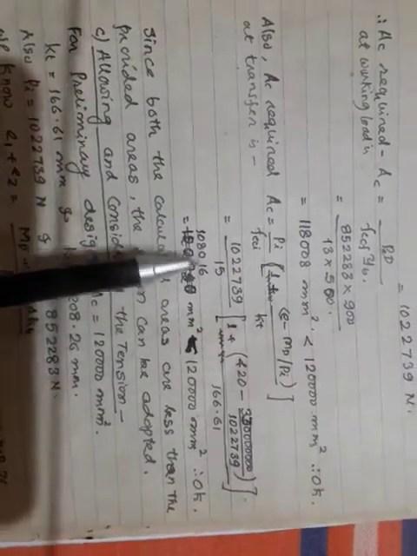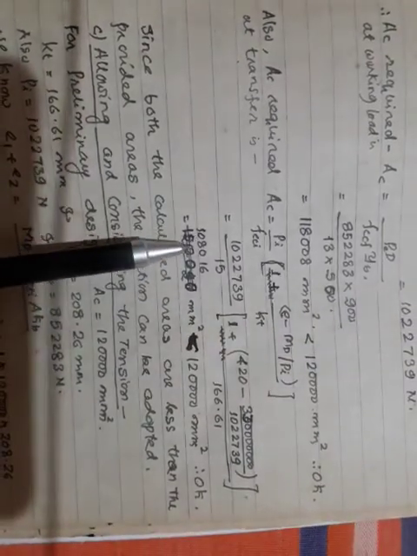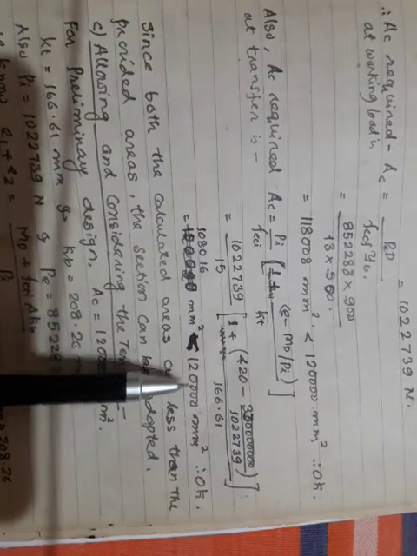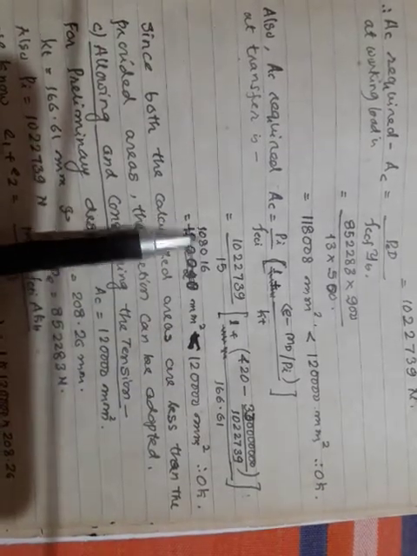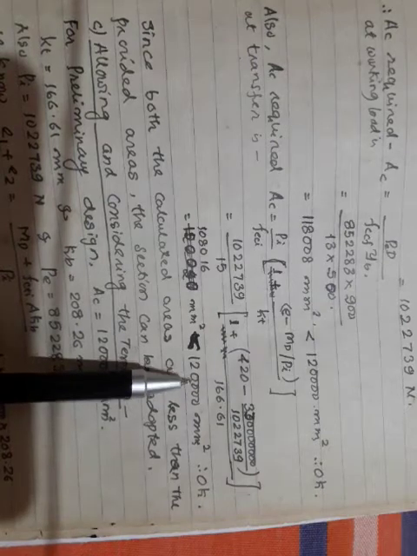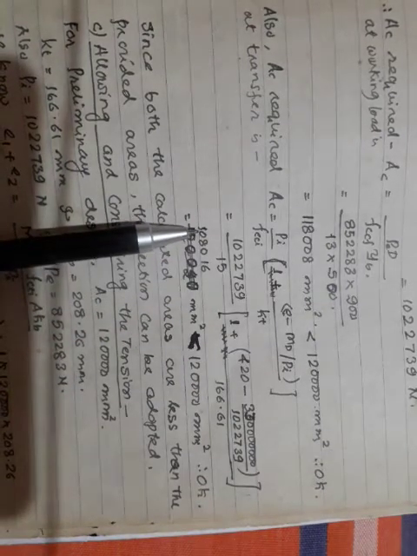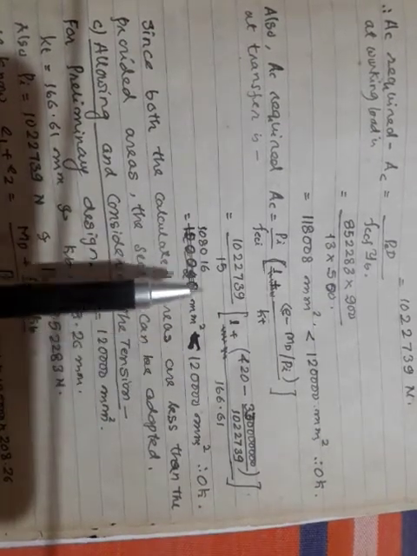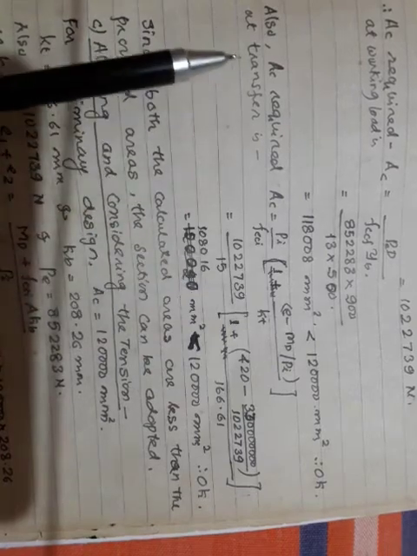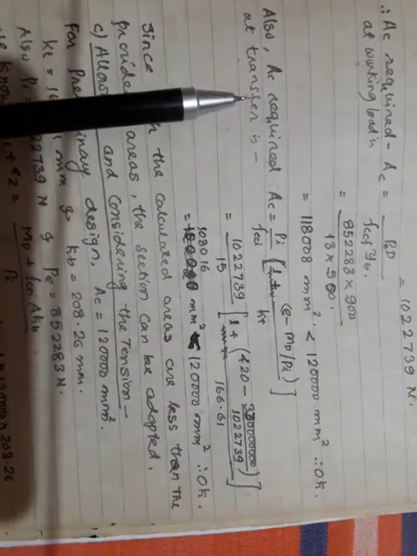Again, you will see this is the area I need. I have given an area of 1,20,000. I need 1,08,000 area, but I have given 1,20,000, slightly more area than required. So the cross section provided for the T section is also safe in initial condition.